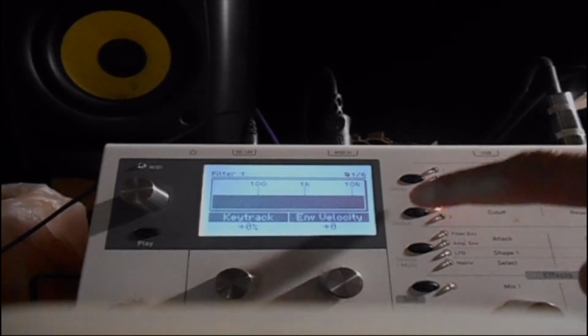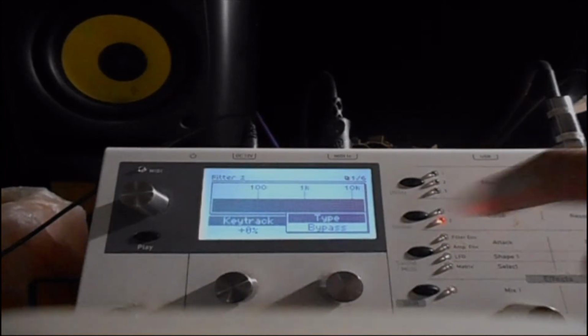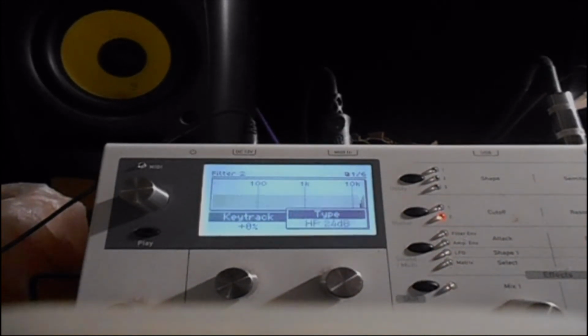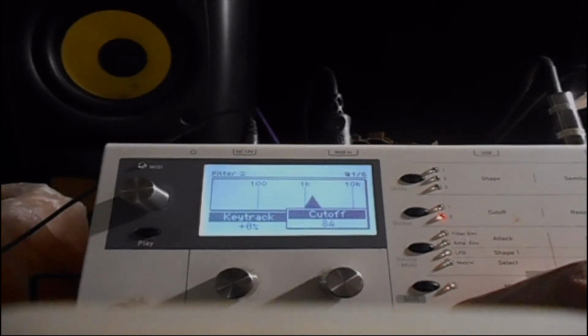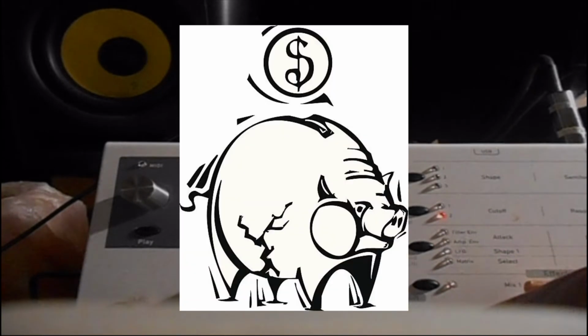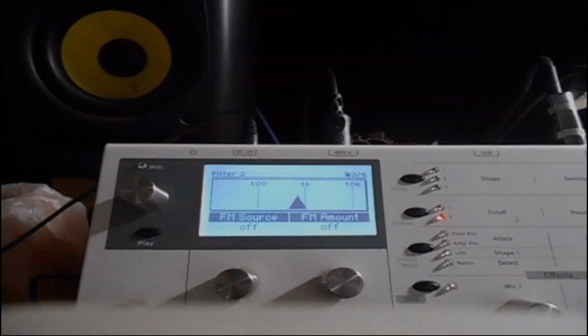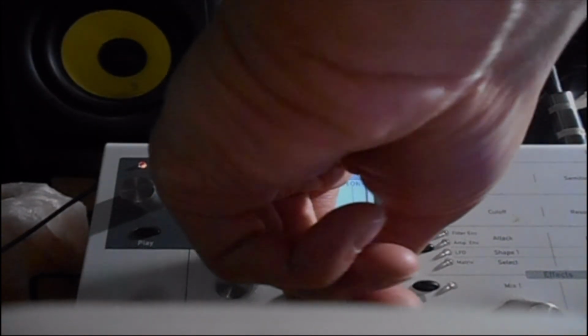Now, imagine running that through reflection. So let's set it up. Part of the bandpass radio is reflection. Bring the cutoff down to like 71. Key tracking up here to 100. This is filter 2. Make sure they're in serial. FM source is oscillator 1, obviously, right?